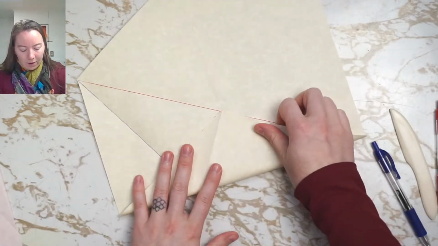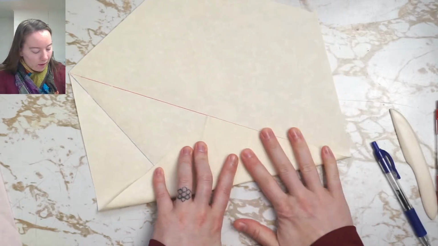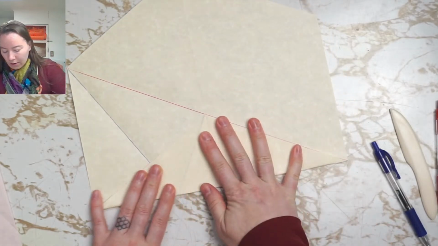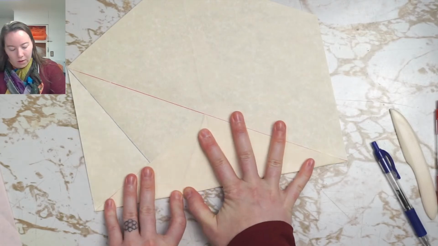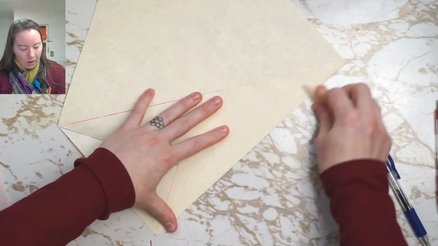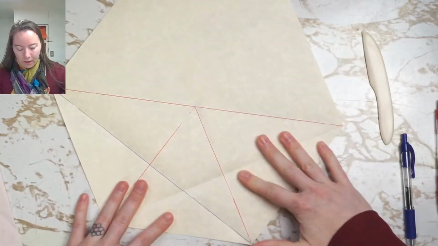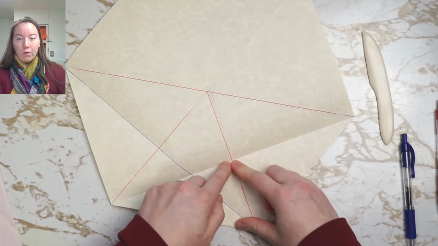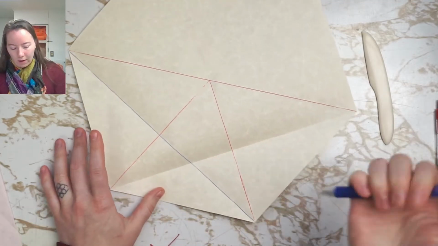And I'm actually going to do the exact same thing in the other half of my big trapezoid. I'm going to be folding this same triangle in half in the other direction.